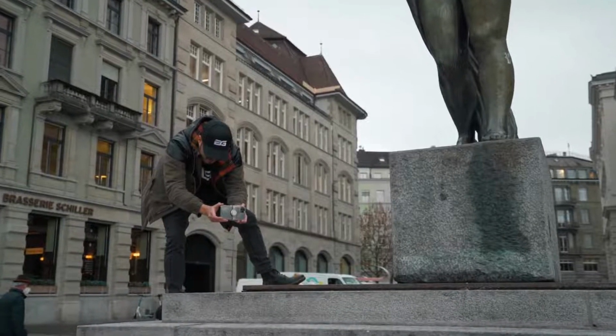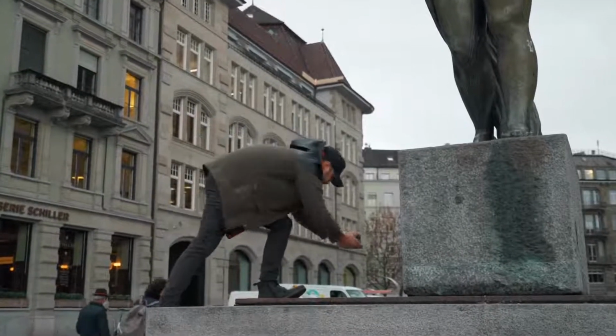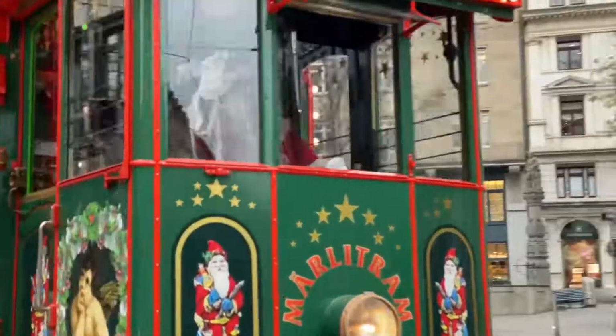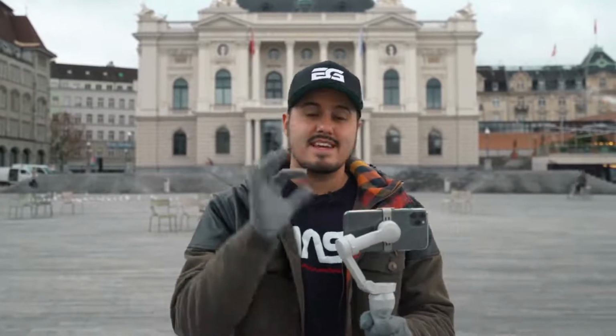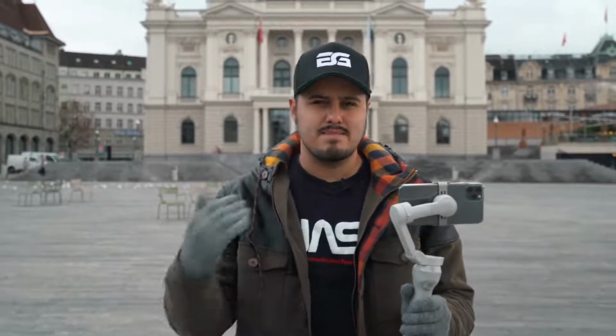I'm here in beautiful Zurich, and in today's video I'm going to show you how you can create your in-camera transition with your smartphone. So basically in a transition you want to connect one shot to another, and when played back it looks like it was taken in one shot. And you basically can do those transitions in camera, and the advantage of doing that is that you don't have to use third-party plugins. I personally like doing in-camera transitions because it saves a lot of time in post-production.